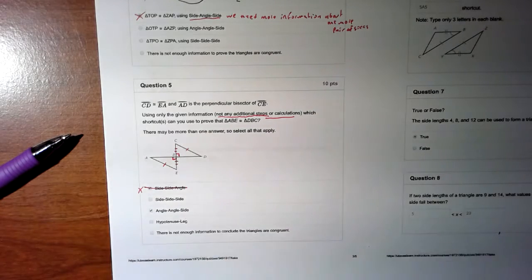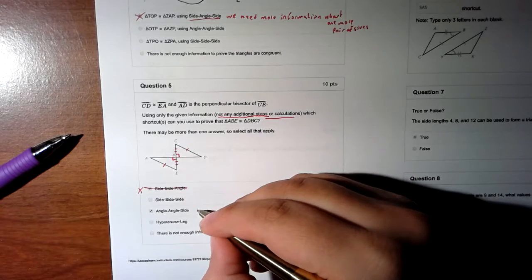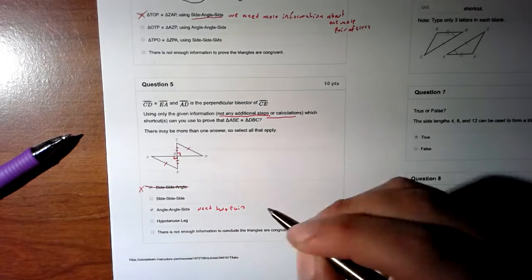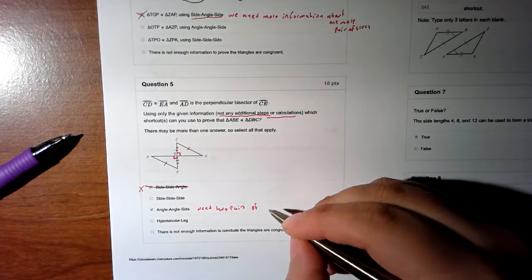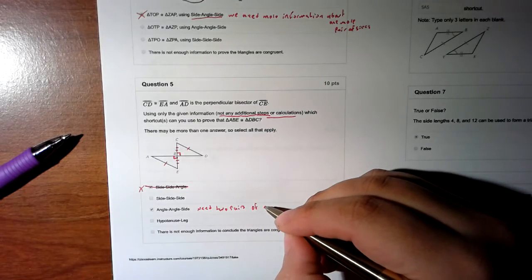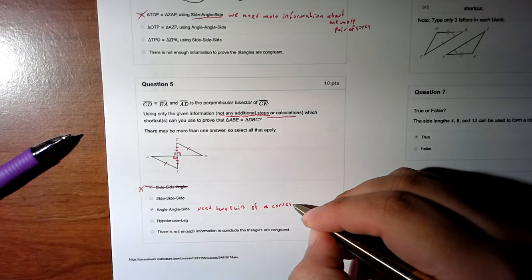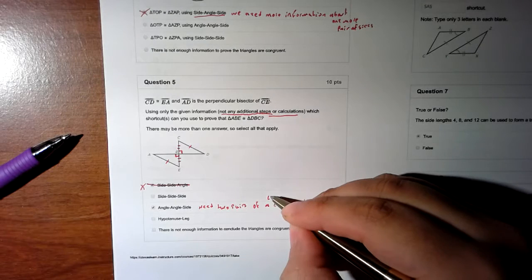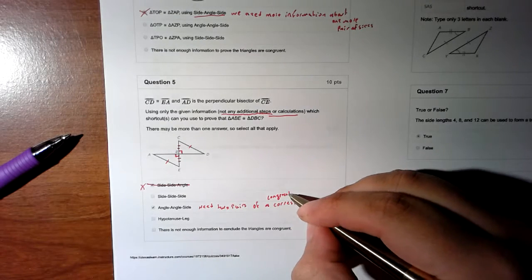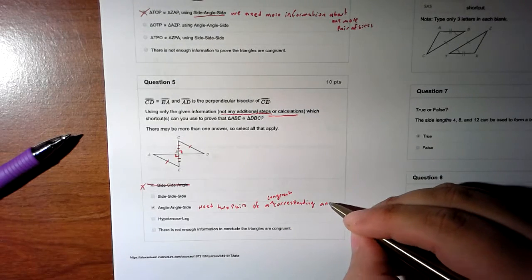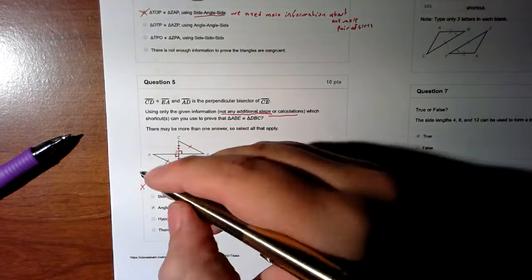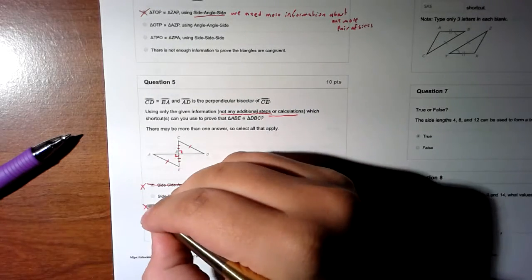So for angle side, you need two pairs of congruent corresponding angles. We only have one pair, which is the 90 degrees, so we can't use that one either. So no, it's not that one.